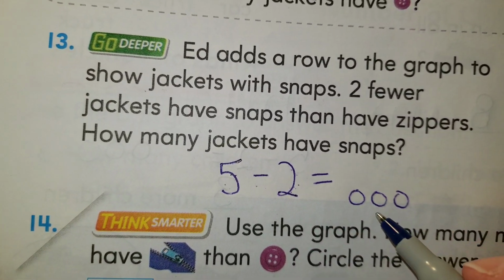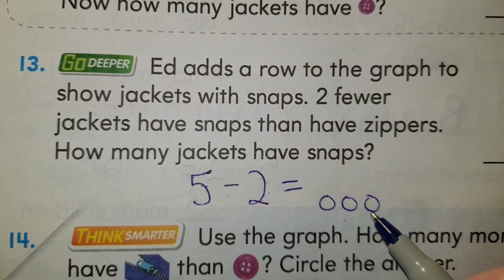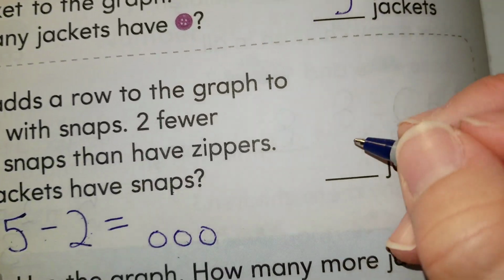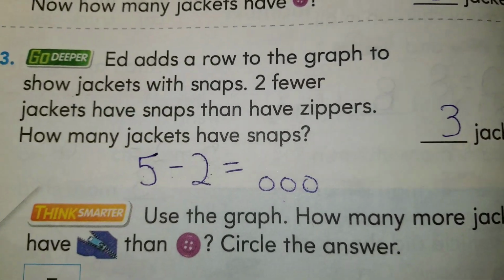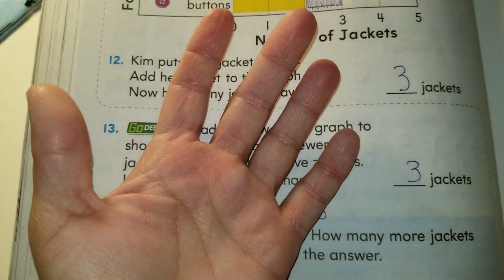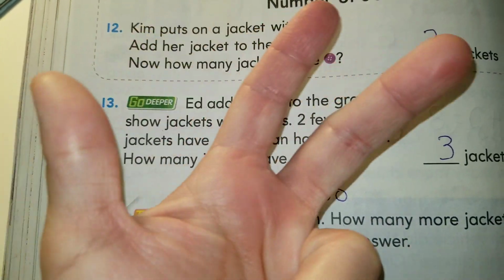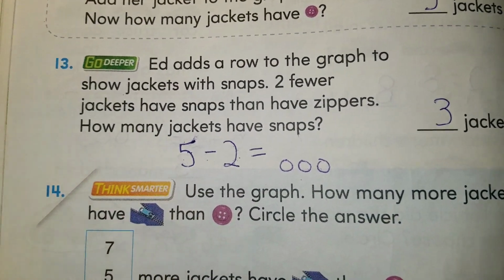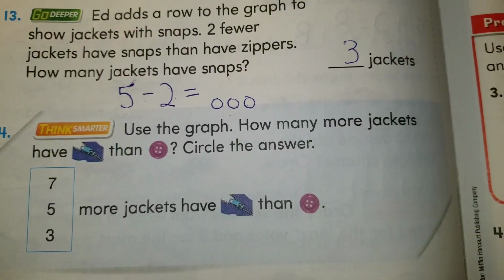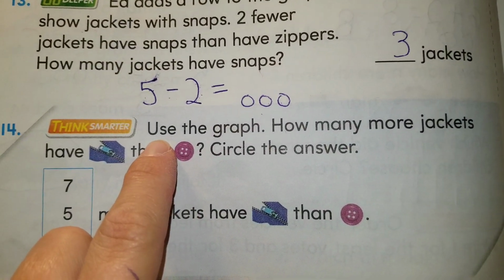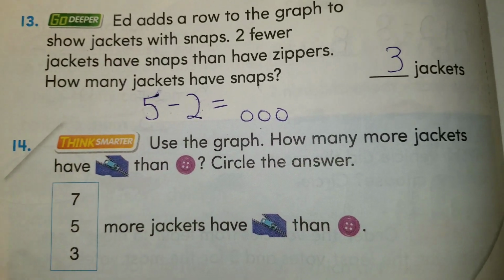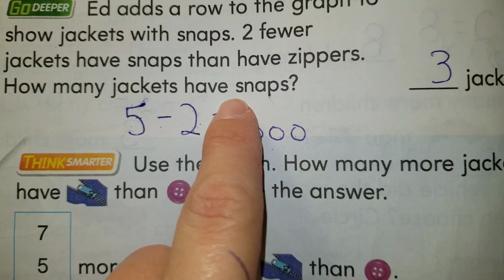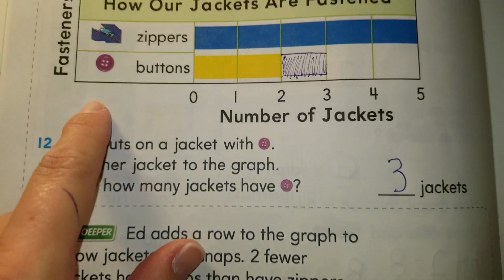We got to 5. We stop, and then we count. How many circles did it take you to get from 2 to 5? 1, 2, and 3. 3 is your answer. Don't forget, you can also put 5 fingers up and take away 2, 1 and 2. You should have 3 left. Or you can draw 5 circles and cross out 2. It's your choice. So before we move on to the last one, 3 jackets is the amount of jackets that have snaps, the new category that we added to our bar graph.